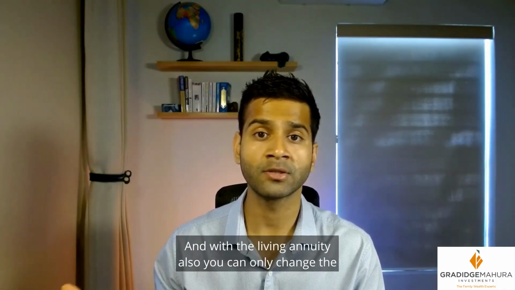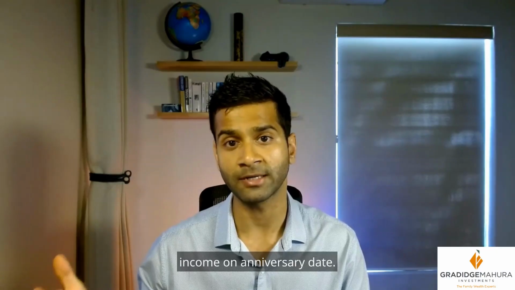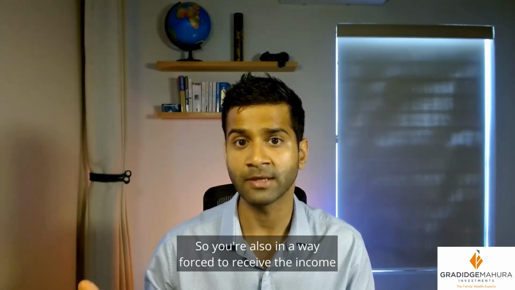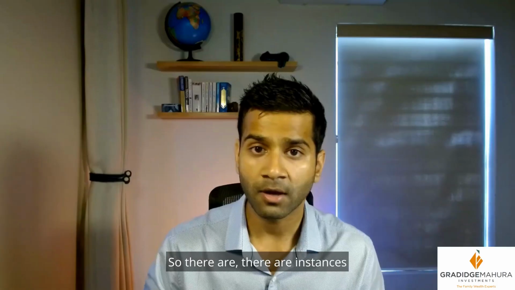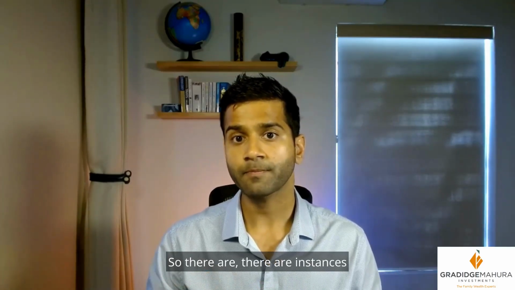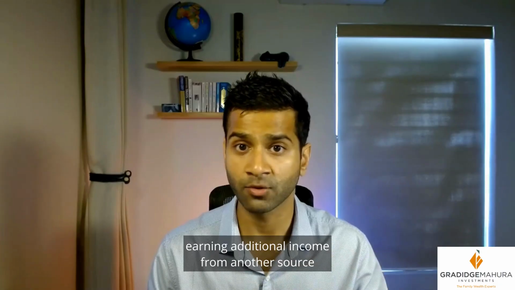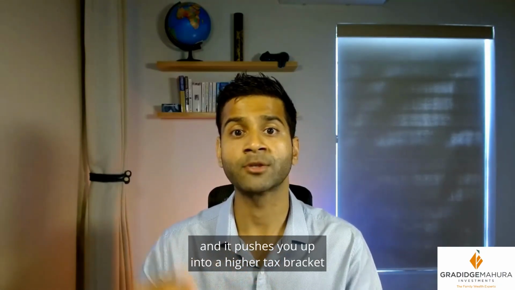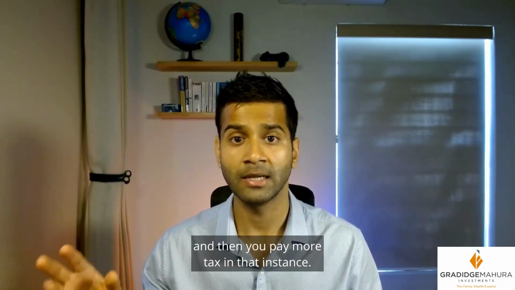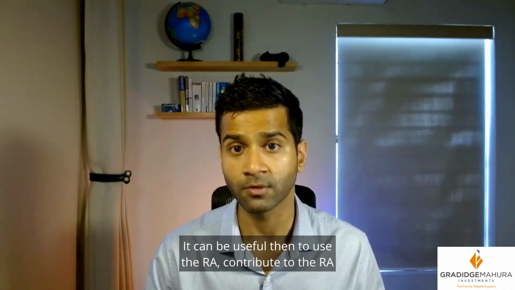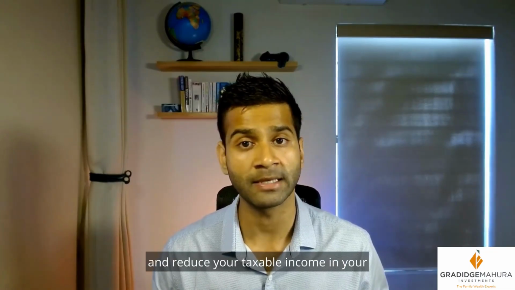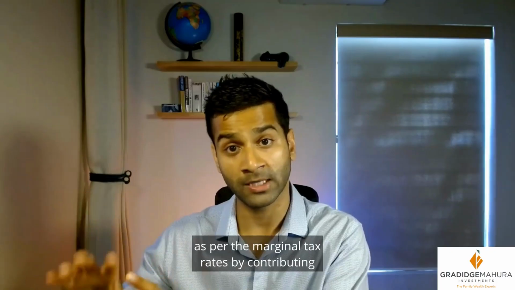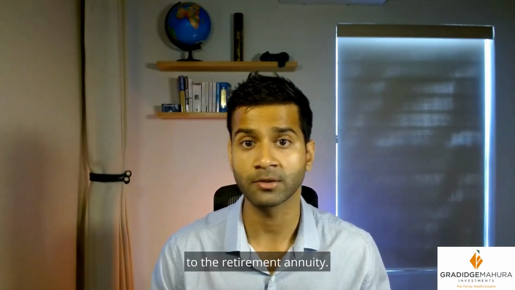And with the living annuity also, you can only change the income on anniversary date. So you're also, in a way, forced to receive the income that you have been receiving from the living annuity until anniversary date. So there are instances where you may find yourself earning additional income from another source and it pushes you up into a higher tax bracket, and then you pay more tax. In that instance, it can be useful then to contribute to the RA, and reduce your taxable income as per the marginal tax rates by contributing to the retirement annuity.